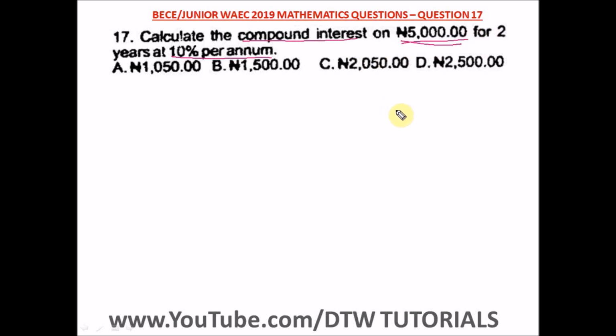Find the interest on the first year, then add the interest to the principal of the first year, use that as your new principal, then find the interest on that particular new principal. All right, then definitely after we do that, we'll get the compound interest.